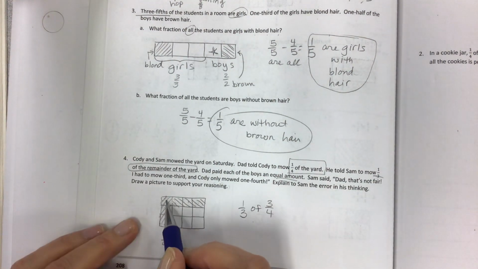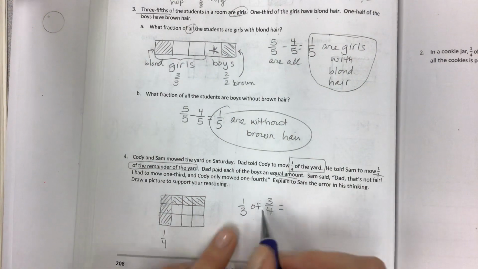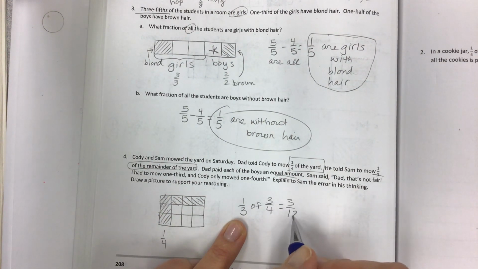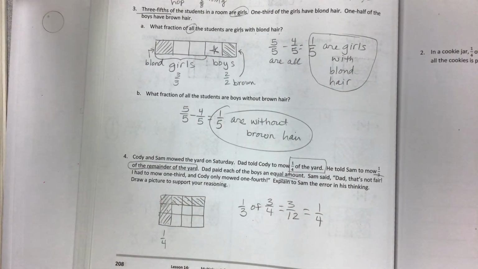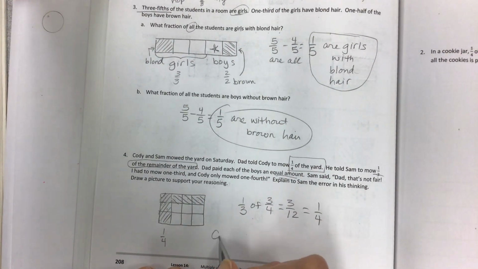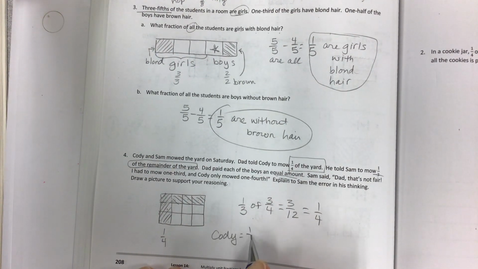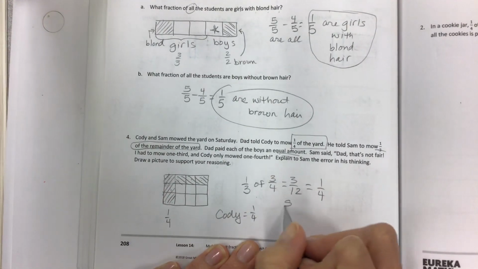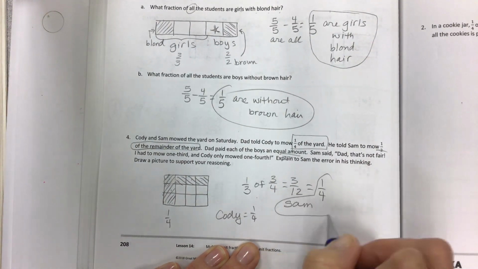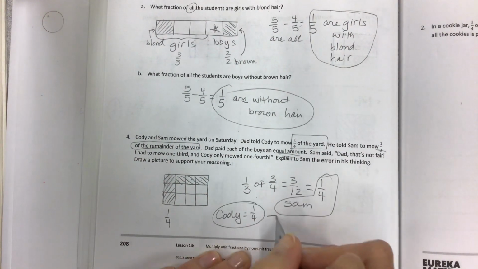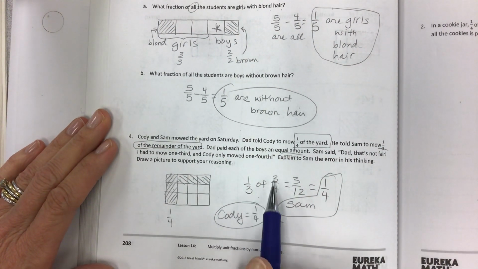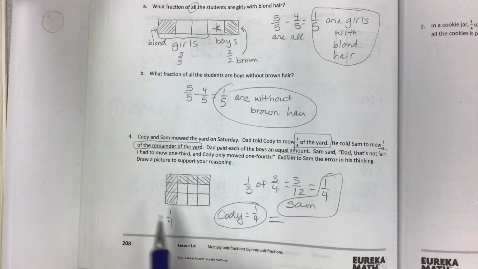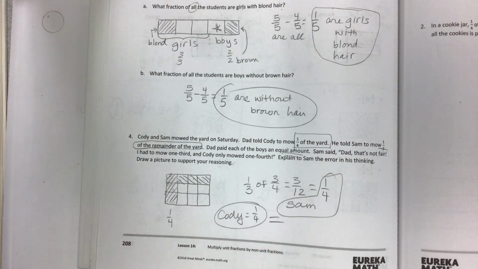Okay, how many squares do they each get? And can you multiply it? And so you say, hey, look, Cody had 1/4, and Sam also has 1/4. So they are the same. So there's no reason to complain because 1/3 of 3/4 is 1/4. And so they are actually mowing the same amount.